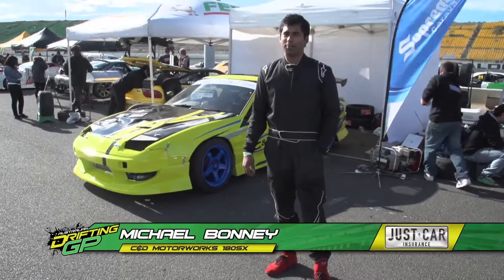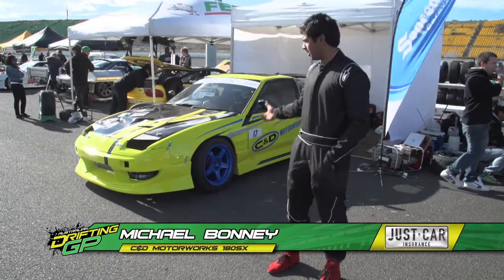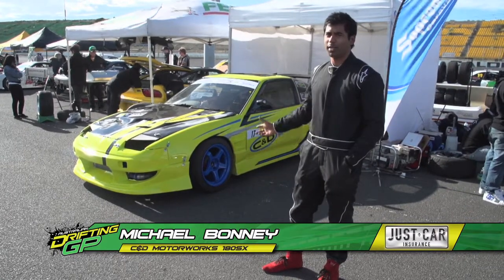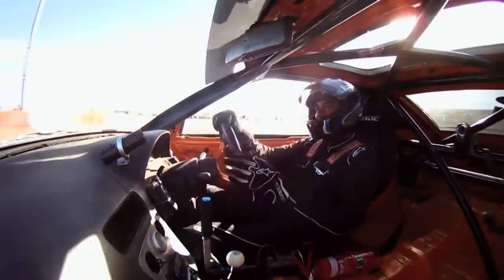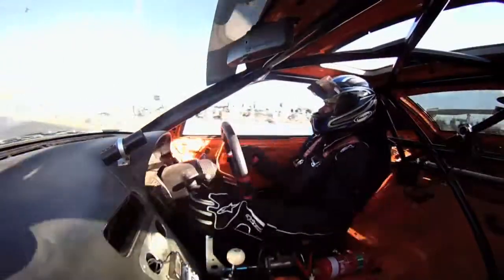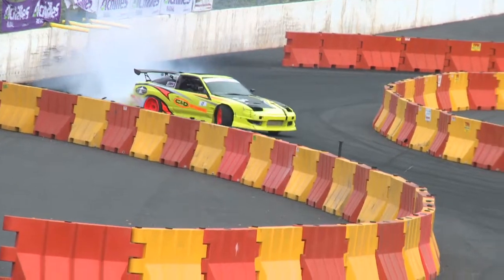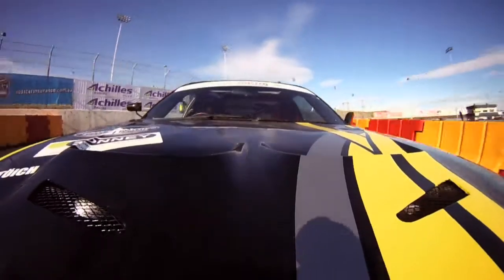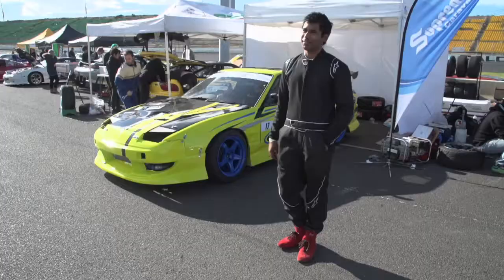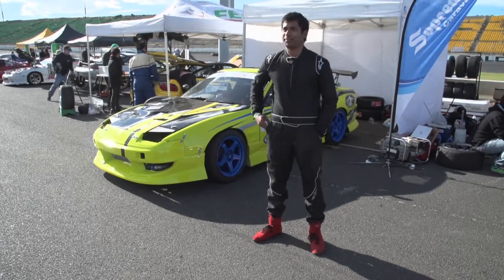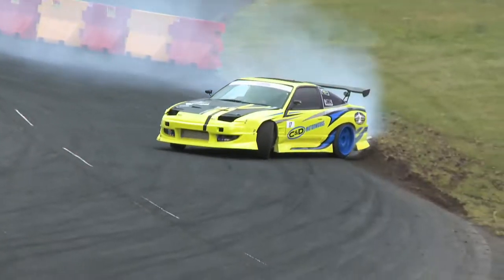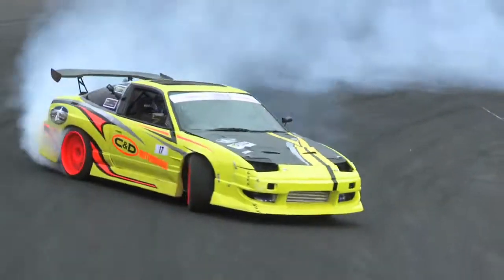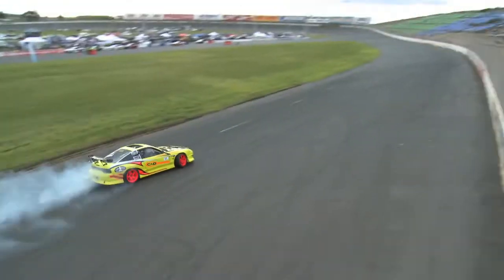Hi, my name's Michael from Melbourne, Victoria, and I'm driving the C&D Motorworks Hybrid Notion 180SX. I've been drifting since 2009, which has been 3 years so far. And yeah, I just love the sport. I love the Jap cars. I feel a bit nervous, seeing that I've got quite a bit of friends watching me, coming from all over Melbourne, and yeah, don't want to let them down, put on the show for them.